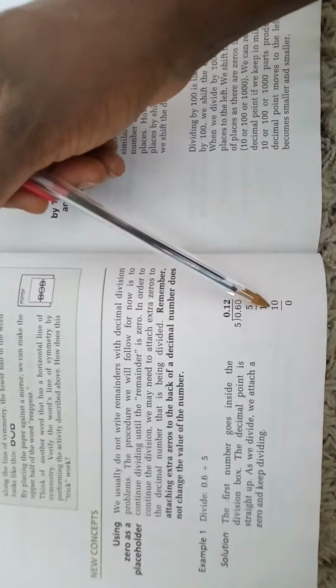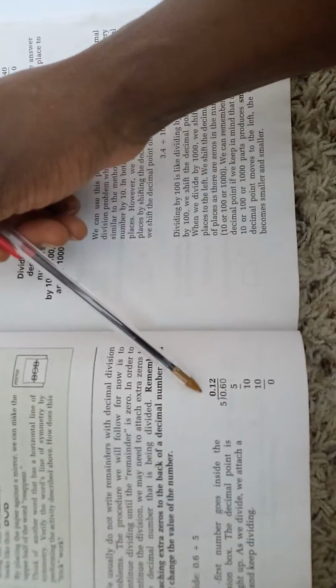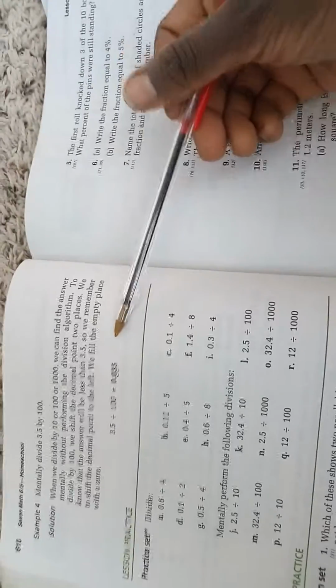So you may end up, like in this example, with an answer that has 2 decimal places, or 3 decimal places.